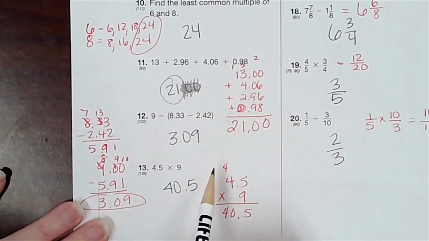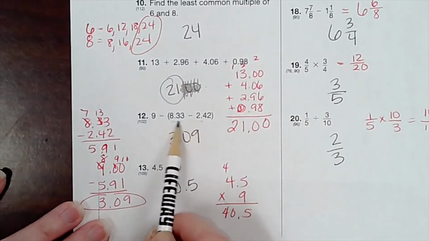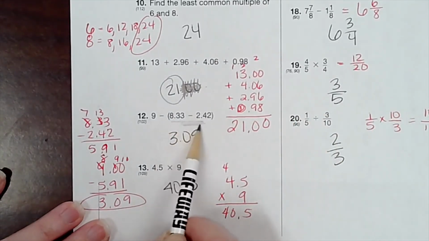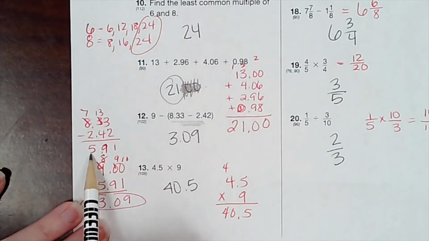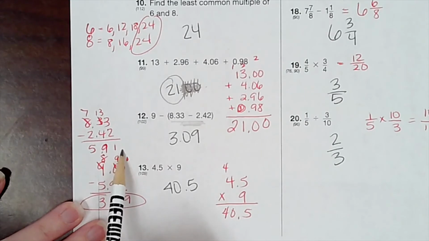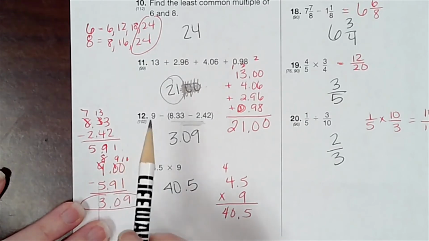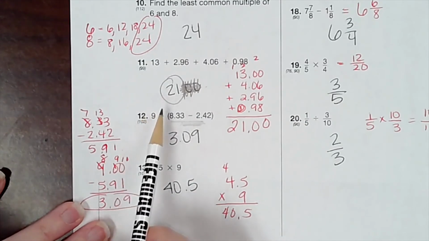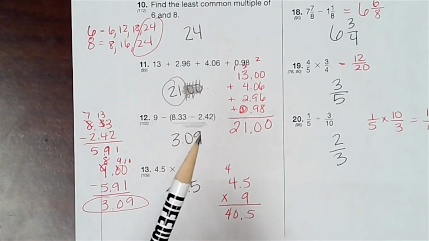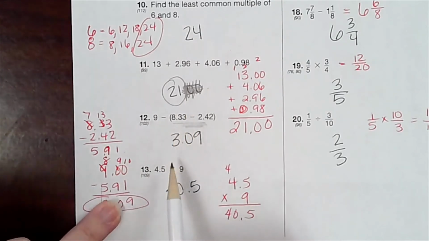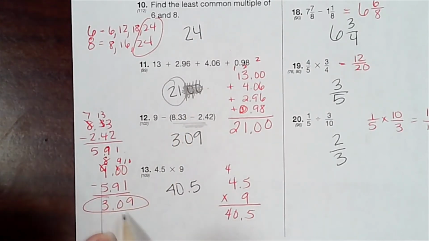Number 12, you also need to show your work. You're going to subtract this part first because it's in parentheses. So I did that right here, and I got 5 and 91/100ths. Pause the video to give yourself time to write. And then you do 9 minus that answer. So 9 minus 5 and 91/100ths is 3 and 9/100ths.